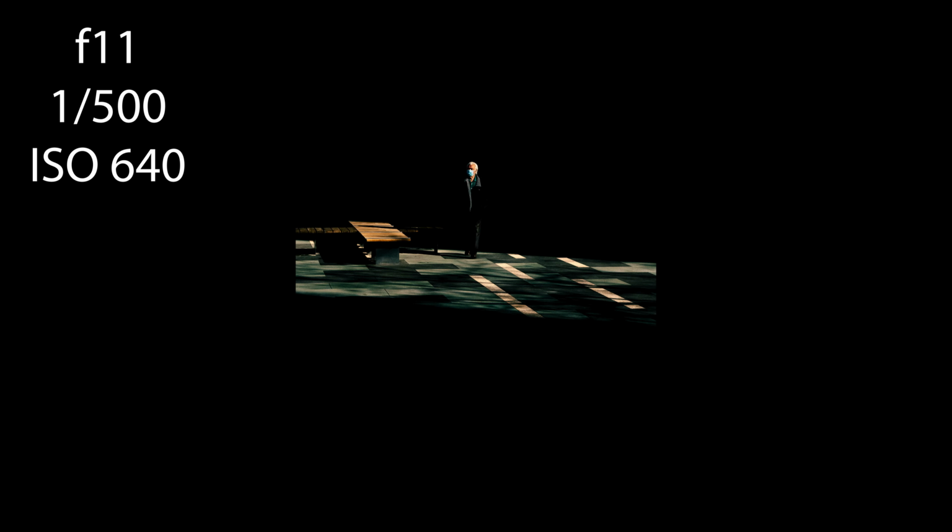So in order to do that, I closed down the aperture to f11, and I increased the shutter speed to 1/500 to make it a nice dark scene, and that means I had to compensate a little bit by raising the ISO up to 640. The base ISO on this camera is 100, and generally speaking, I try to keep it around there to make for a cleaner image, but with this camera, the difference between 100 and 640 is basically nothing.